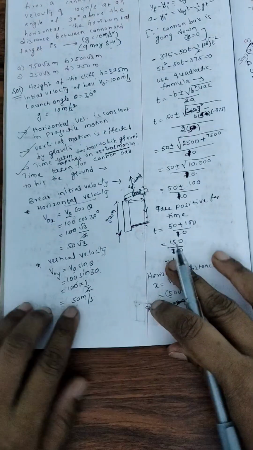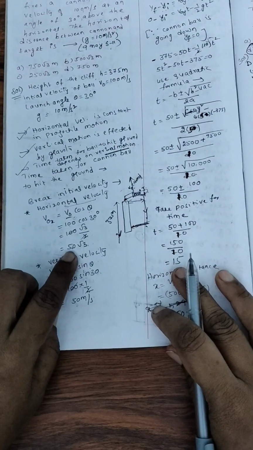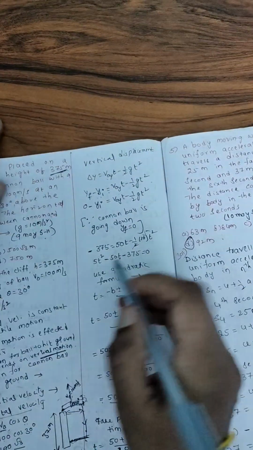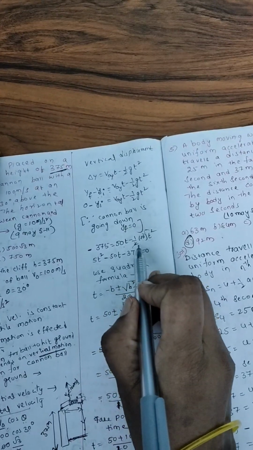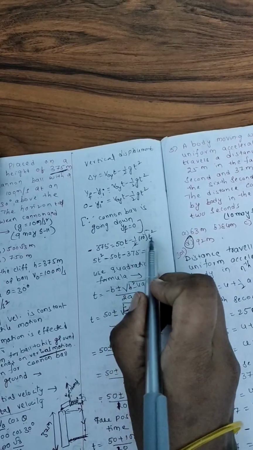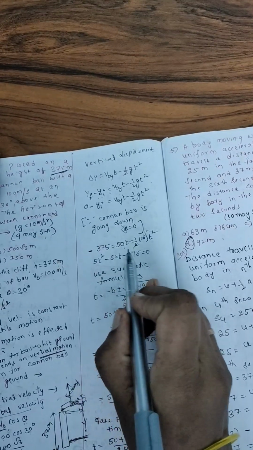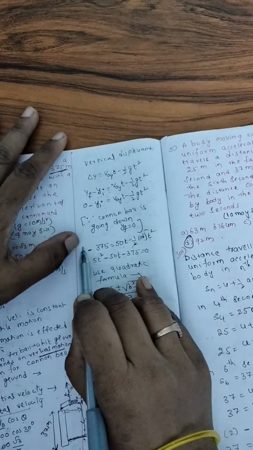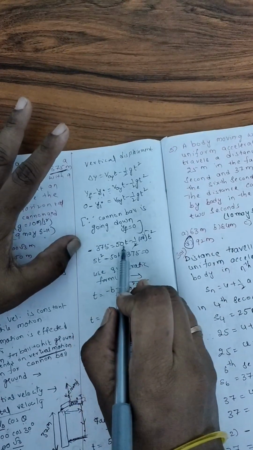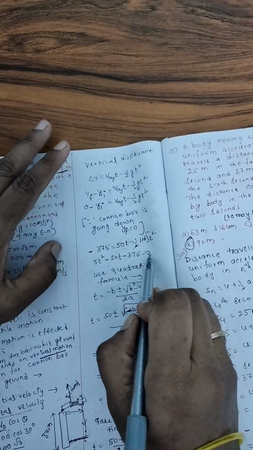Here we calculated it, 50. v naught x is 50 root 3, and v naught y in the vertical direction is 50. So 50t minus half g, 10, t square. 2 5s are 10, so just rearranging this, here we are getting 5t square. I am bringing it to this side, plus 5t square. Bringing 50t to this side, minus 50t minus 375 equals 0.